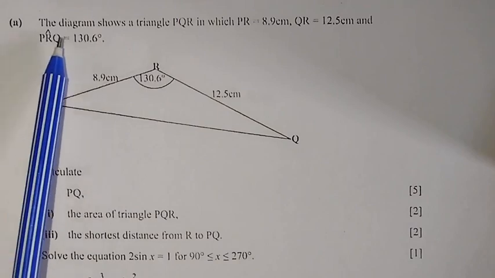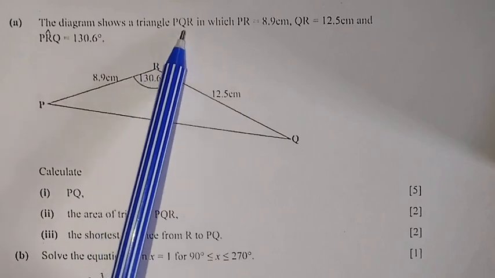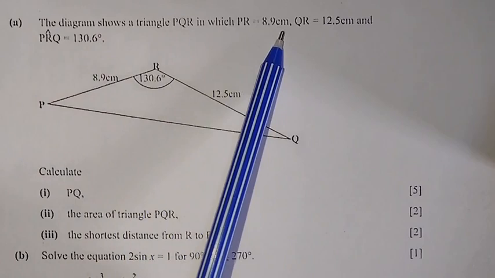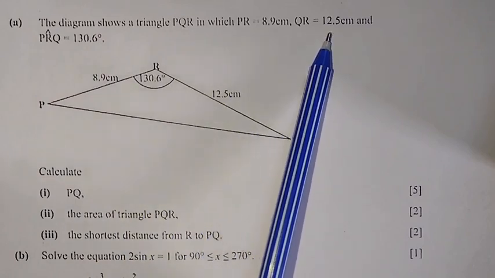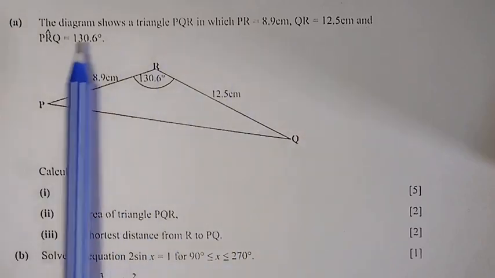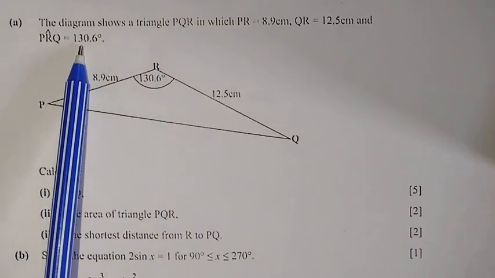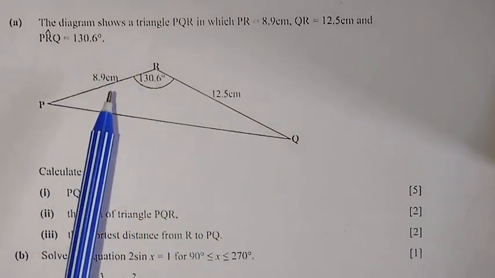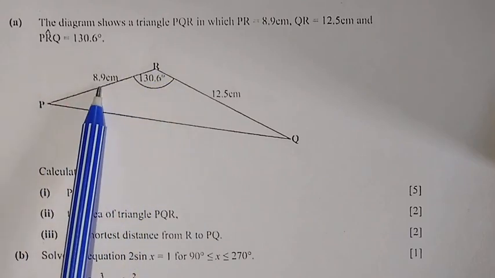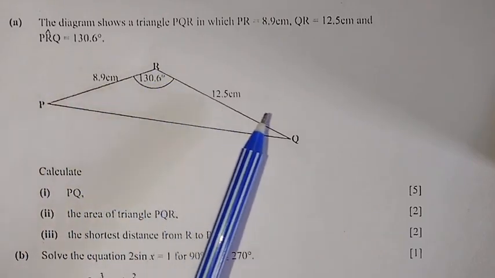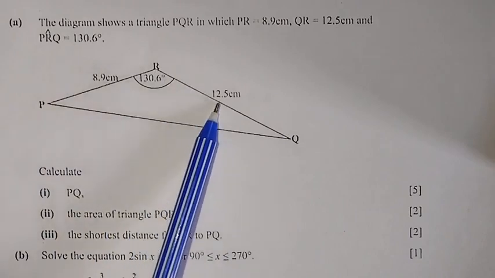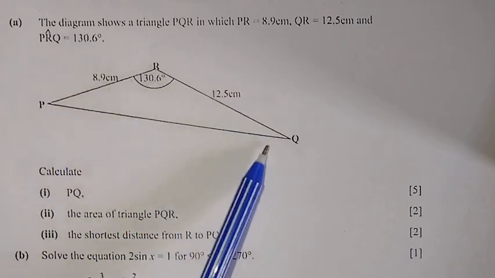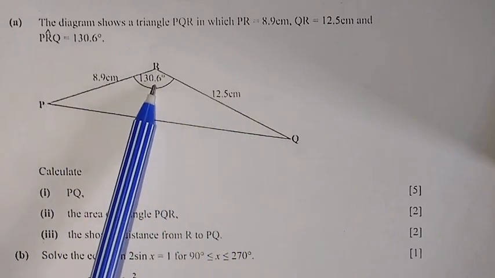The question reads: the diagram shows a triangle PQR in which PR is equal to 8.9 centimeters, QR is equal to 12.5 centimeters, and angle PRQ is equal to 130.6 degrees. This is the diagram showing angle PQR. PR we have been given 8.9 and QR we have 12.5 centimeters. Then angle PRQ is equal to 130.6 degrees.